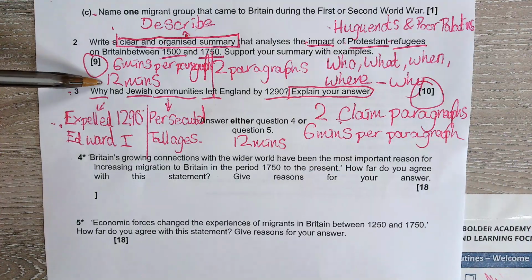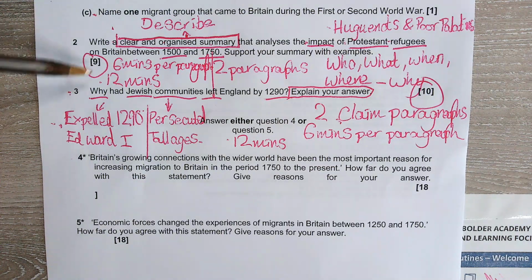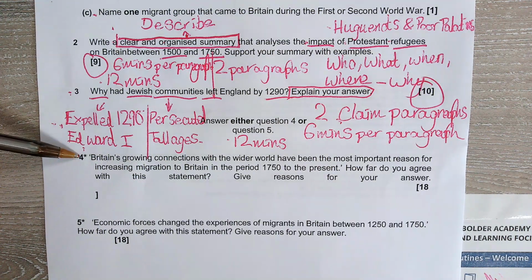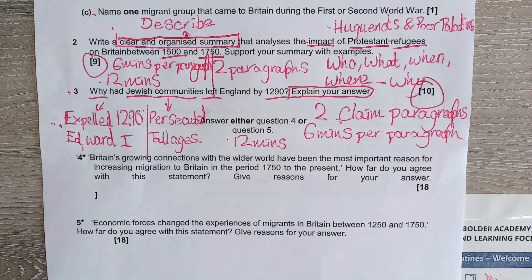With both of these questions, if you can do it in less than 12 minutes, brilliant, because you're just saving yourself time, like we said earlier, and I shouldn't have done, for question 4 and question 5. Okay? In question 4 and question 5, you are going to pick one question to answer. Do not answer 2 questions. You don't get any more marks. It's a waste of your time.